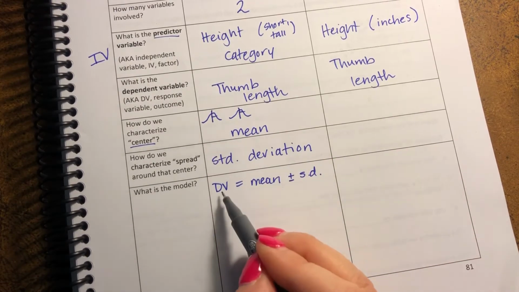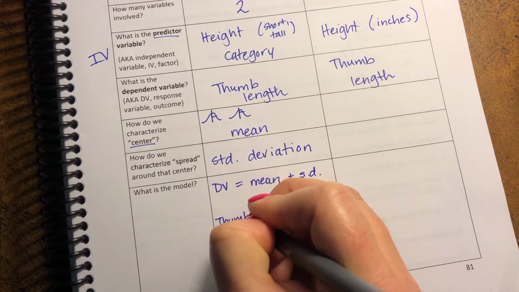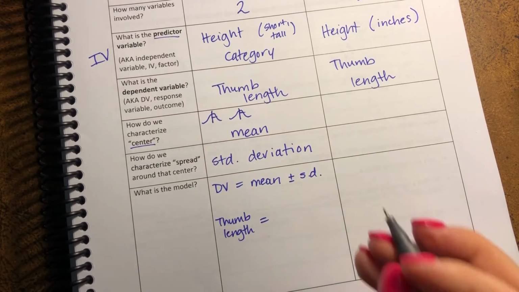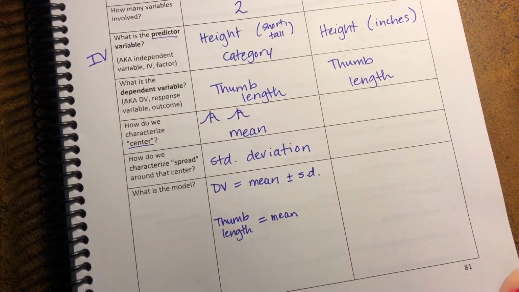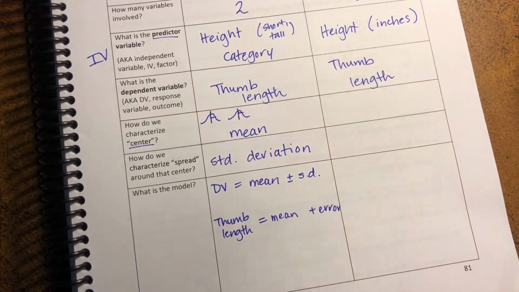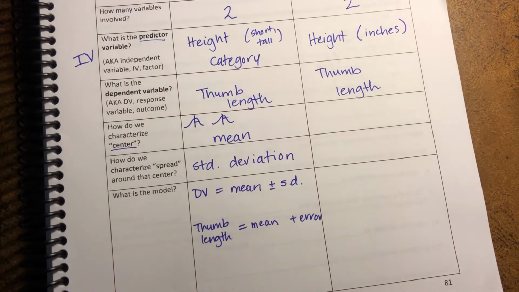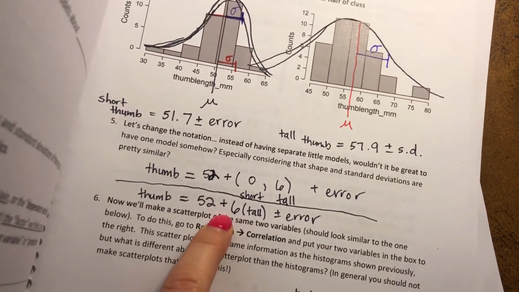So in this case, for our dependent variable, we would plug in thumb length equal to some mean plus error. We came up with something along these lines when we built these simple models.